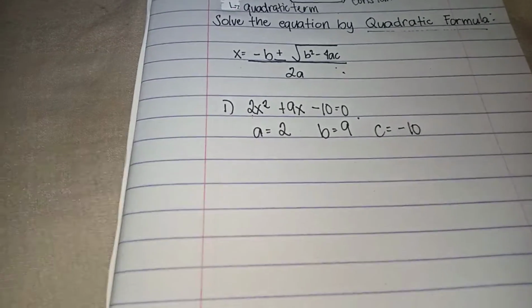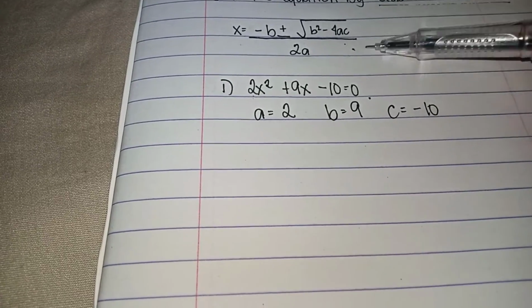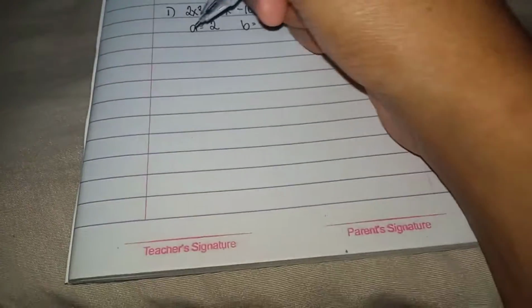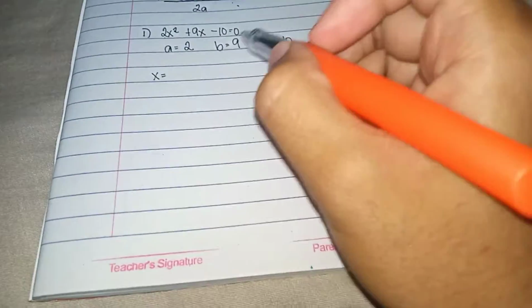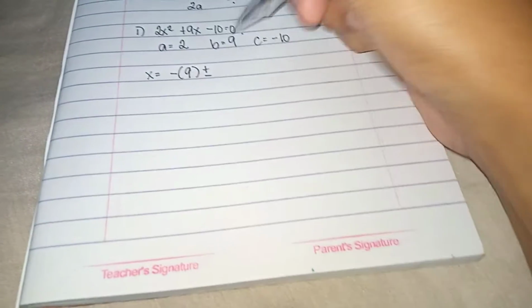After that, we will plug these values into the formula. So first, x equals, what is the value of b? 9. So negative 9 plus or minus square root of b squared.